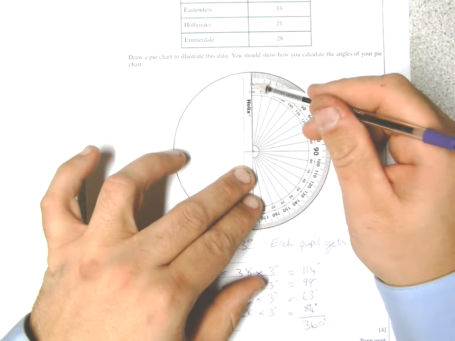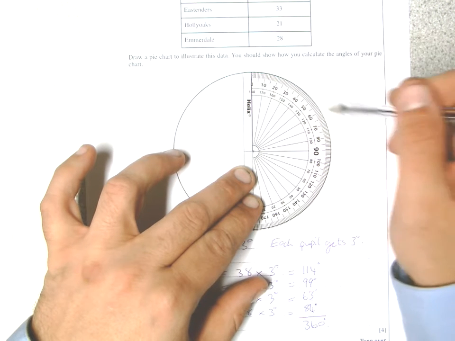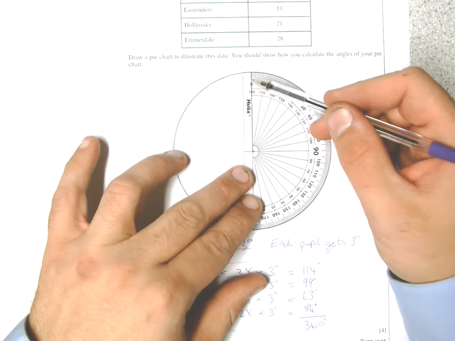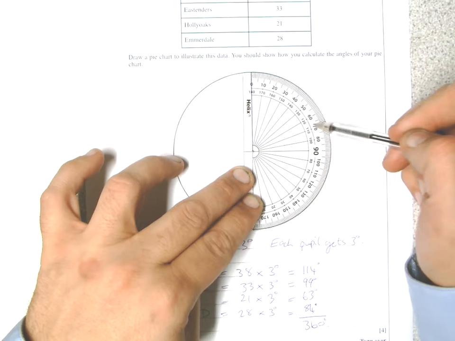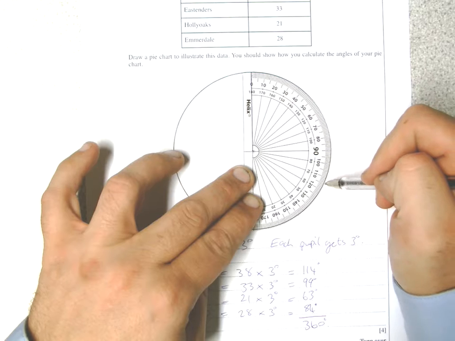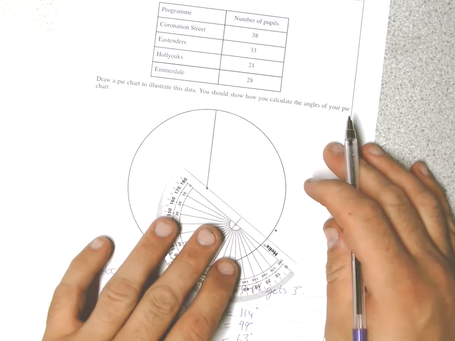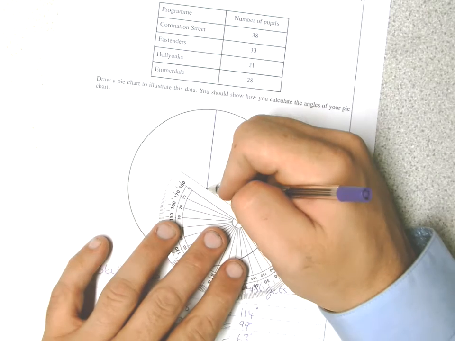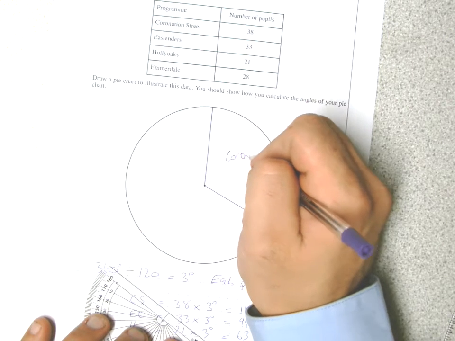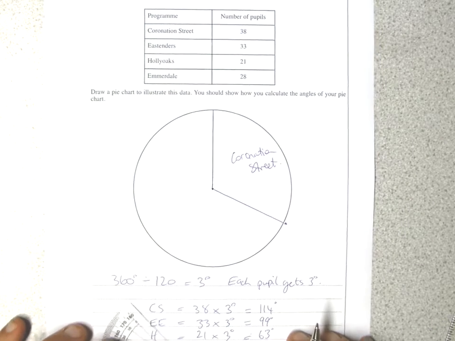And notice also 0 is on the outside, so it's the outside scale I'm going to use, because when I measure, obviously I want to start at 0. So I go all the way around to 114. There's 100 on the outside there, there's 110, so 114 is there. So I'm going to mark it, and I might as well use this to join them up. So I've got my first section here, Coronation Street. Important you label it. The examiner obviously needs to know what sector that represents.